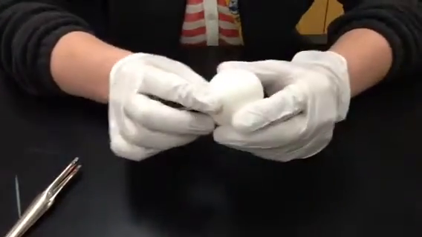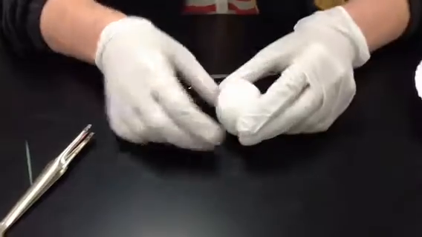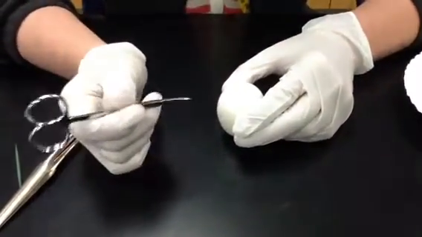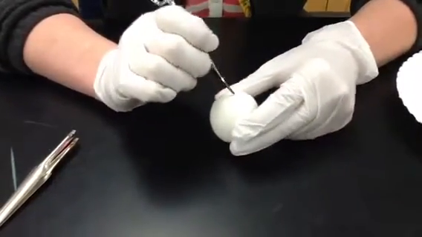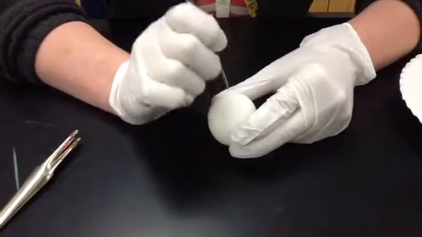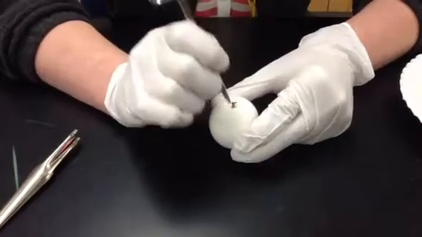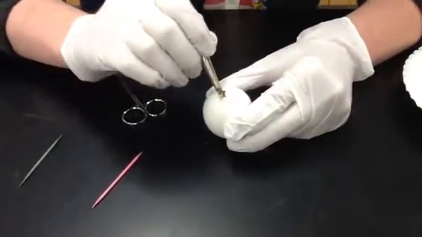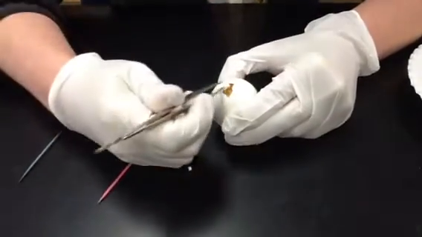Now the second part is what I'm going to do: I'm going to put the egg on the lab table here, and with the tweezers and the scissors, I'm going to look at the fat end, and I'm going to break open this part of the egg. I'm going to do this very carefully so that I'm just cracking the shell. So you can see now I have a hole, so I'm going to carefully peel back the shell.